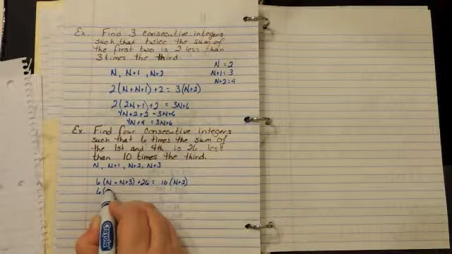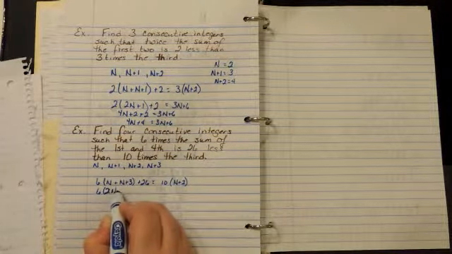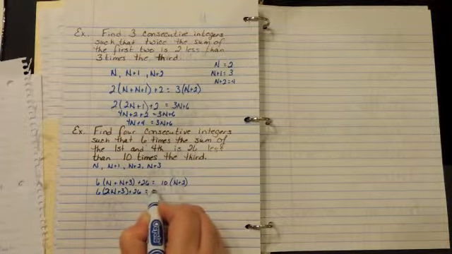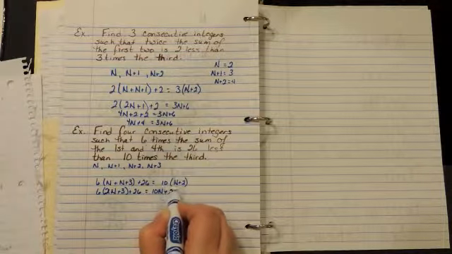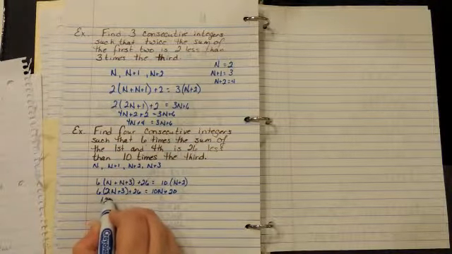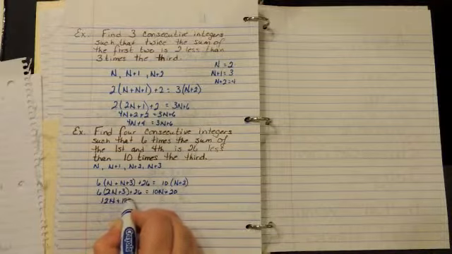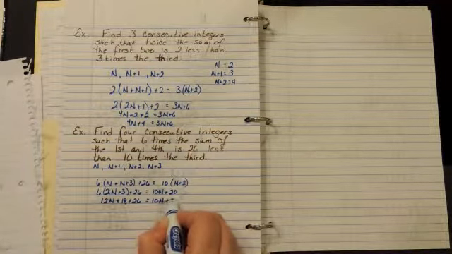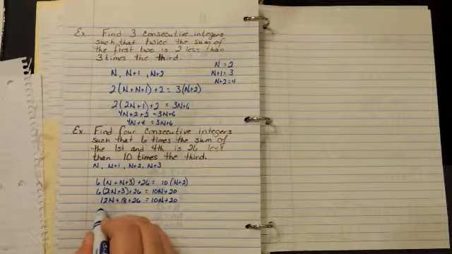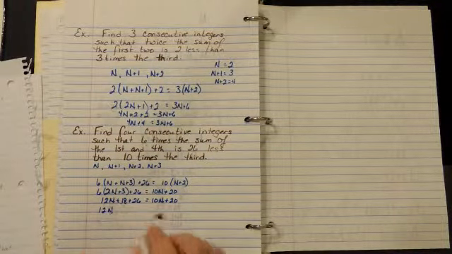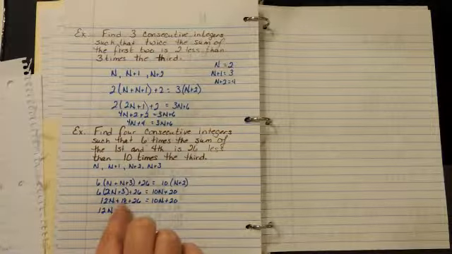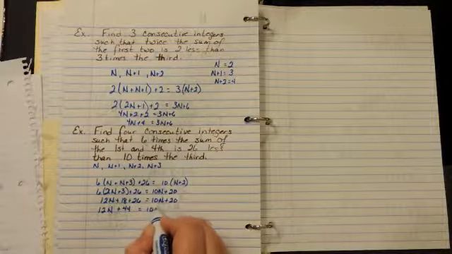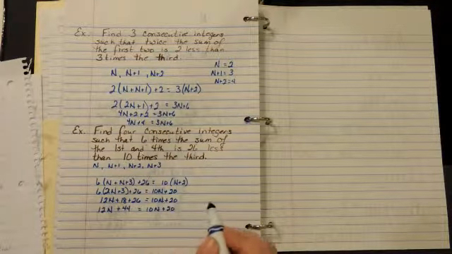We have 6 times 2n plus 3 plus 26 equals 10n plus 20. This is 12n plus 18 plus 26 equals 10n plus 20. So this is 12n plus 18 plus 26, which is 44, equals 10n plus 20.